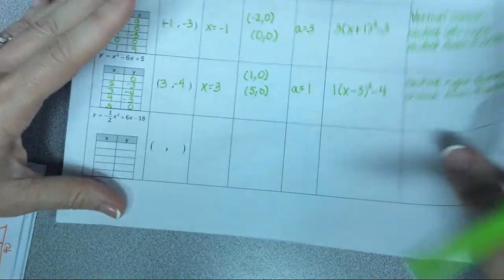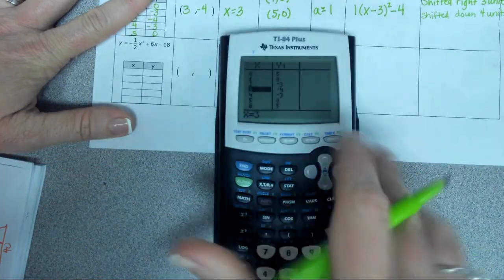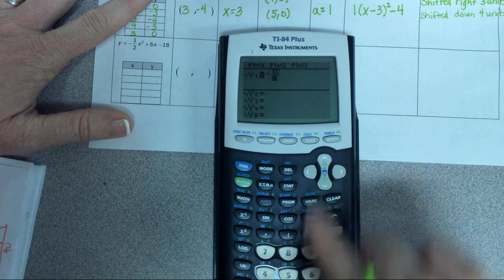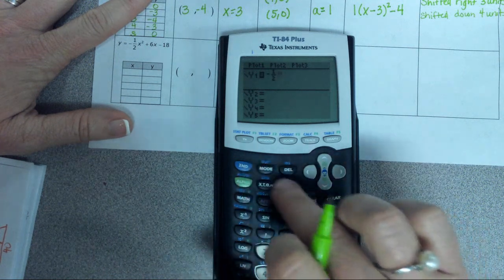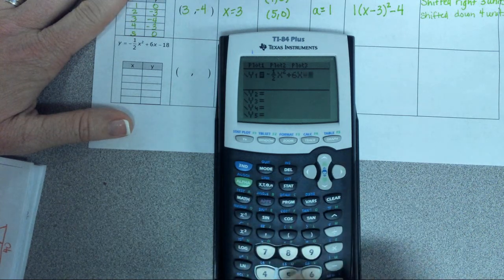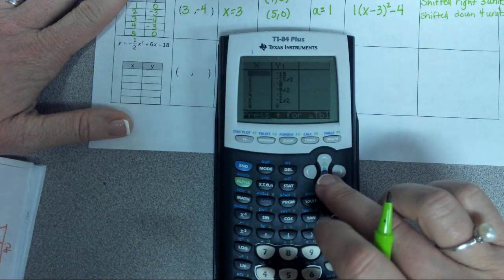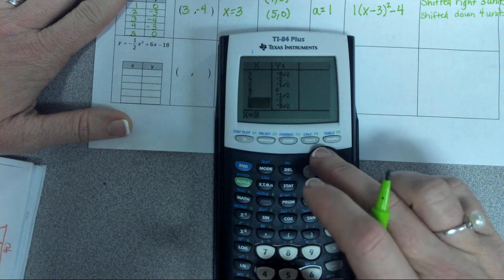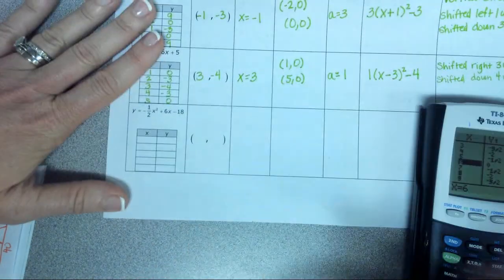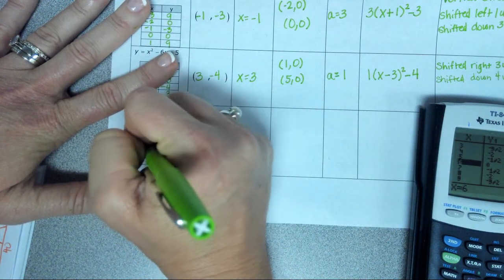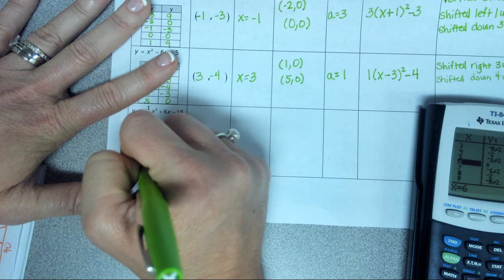Okay, last one. So y equals, I have negative 1 over 2 x squared plus 6x minus 18. Going to my table, looking for my vertex. And there it is. So it's at 6, 0. So 6, 0, that means I'm looking for 7, 8, and 5, 4.